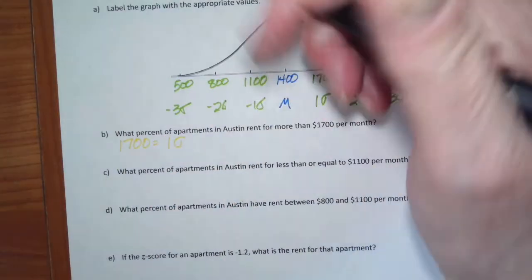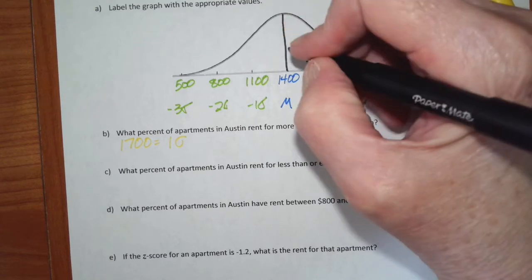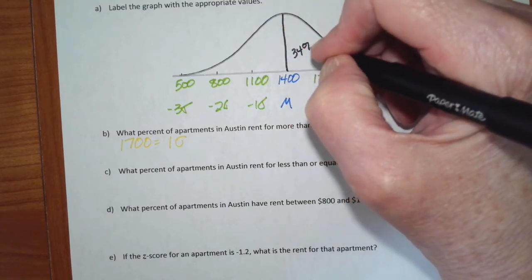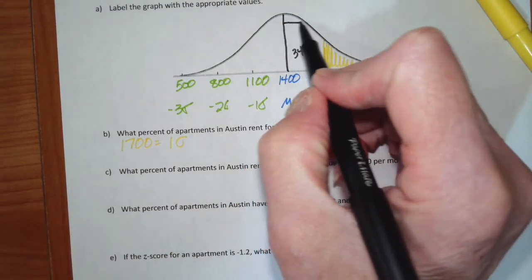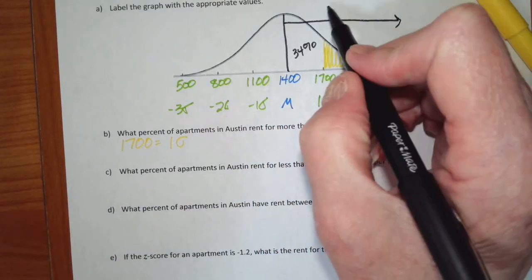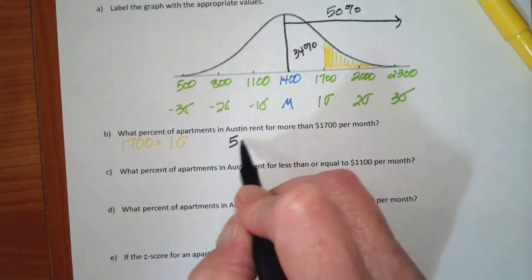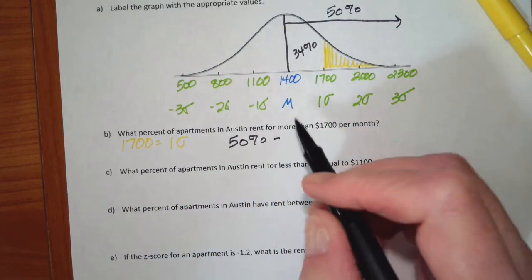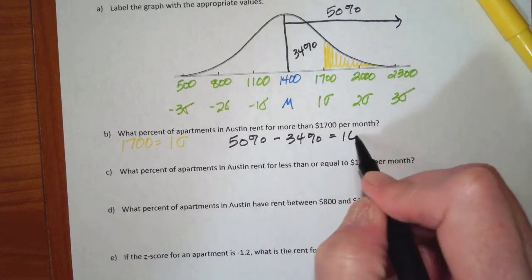Well, what do I know? I know from here to here is 34%. I know from here all the way over is 50%. So this is going to be 50% minus 34%, which is 16%.